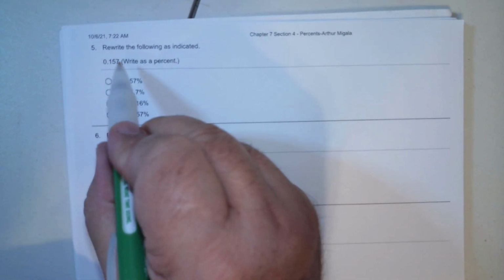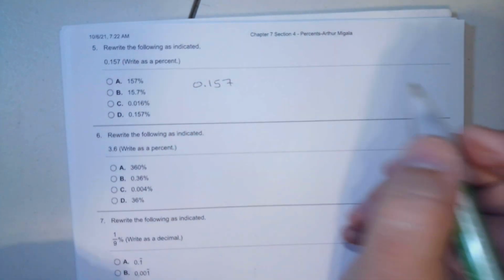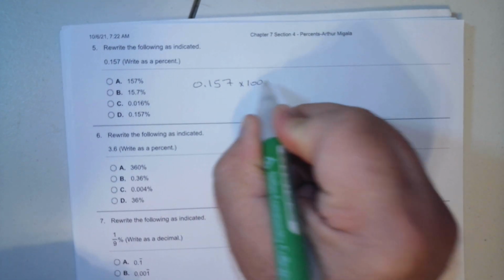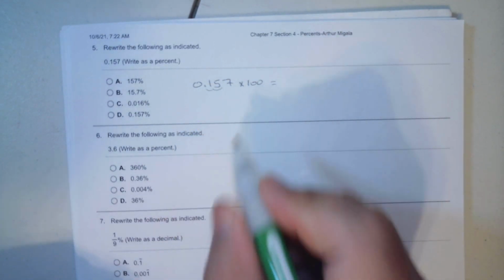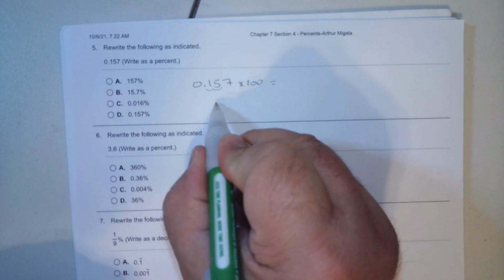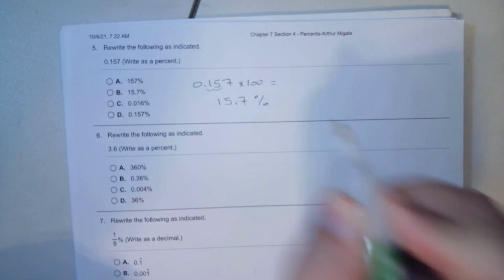That does it for that sheet. Second sheet. Write 0.157 as a percent. So there's a decimal. Multiply by 100. Remember I said earlier, whenever you go from decimal to percent, move 2 to the right. So it becomes 15.7%.